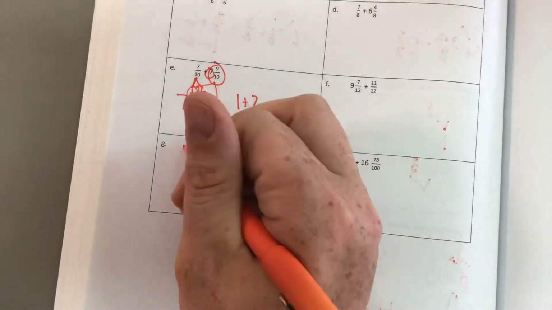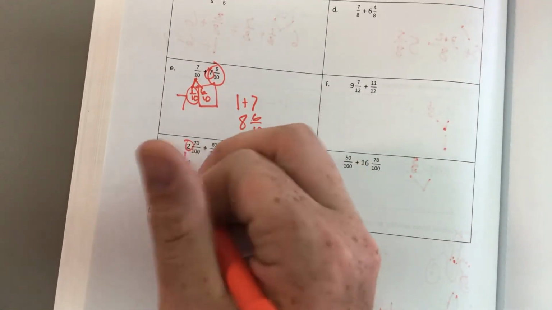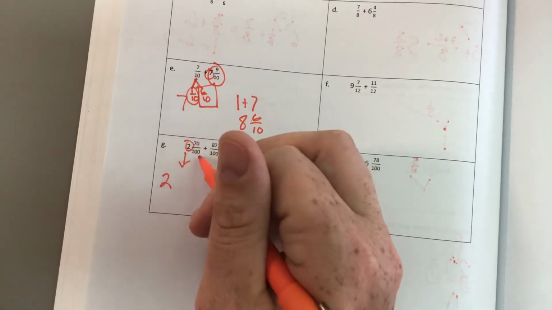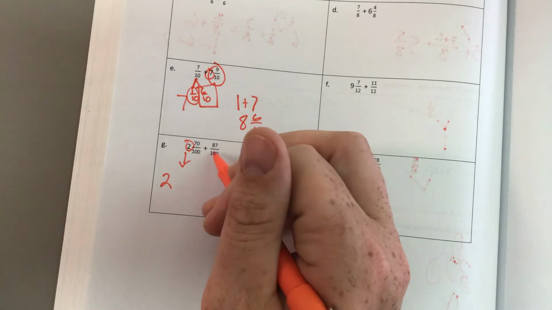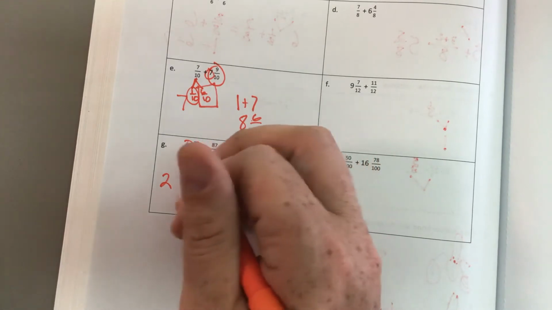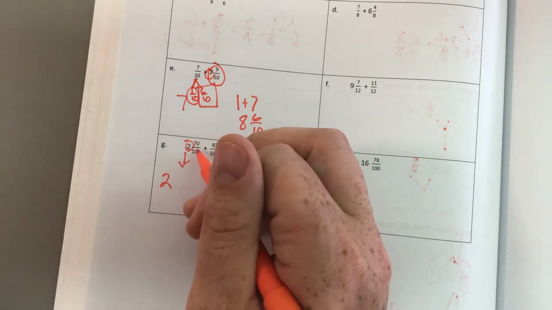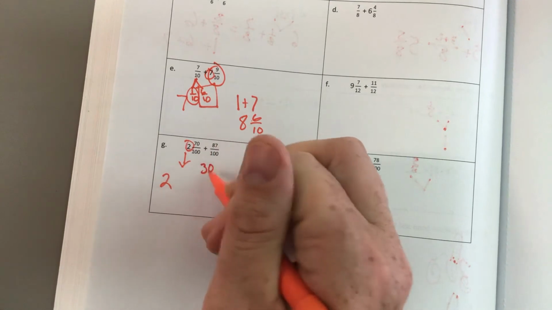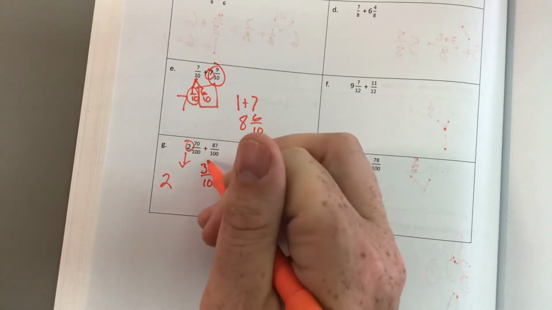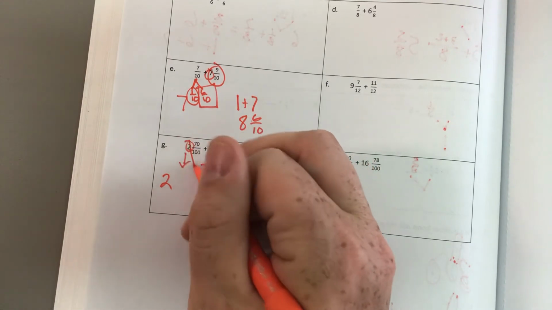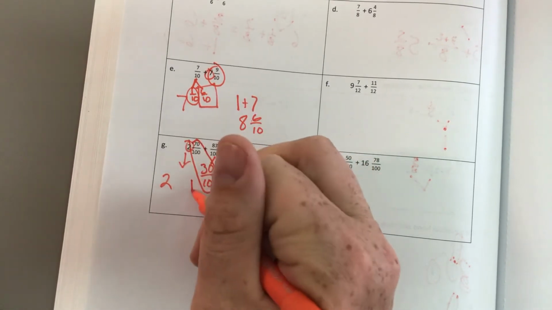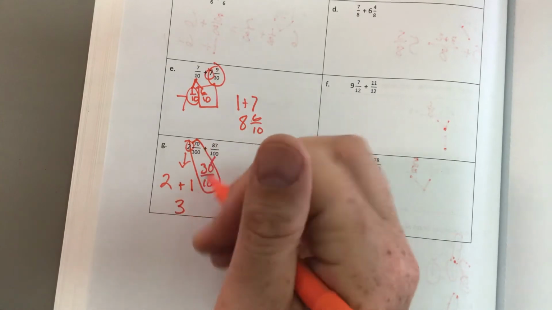Continuing on, we have this 2 as our whole, 70/100 and 87/100. Again, it doesn't matter which one we add up. Personally, I like the idea of getting this to 100, so I would need 30/100 in order to make this one whole, okay? If I get this, I know this is going to equal 1, so 2 plus 1 is going to give me 3.